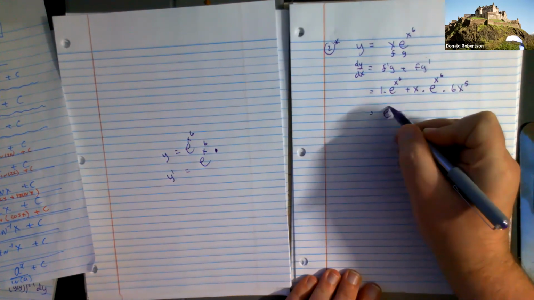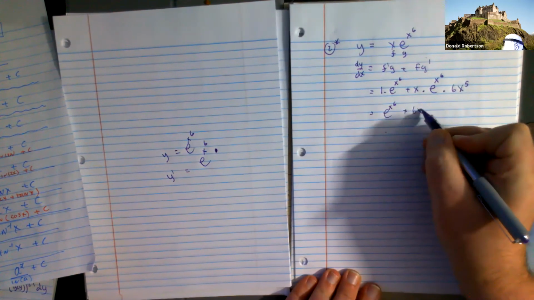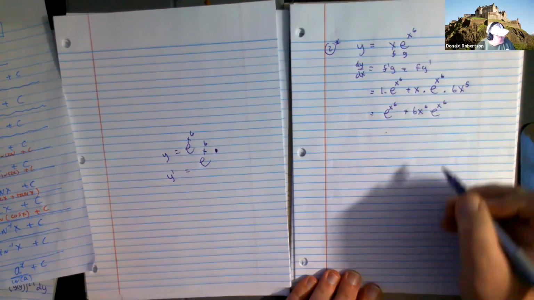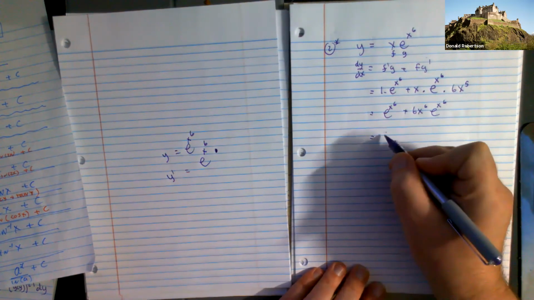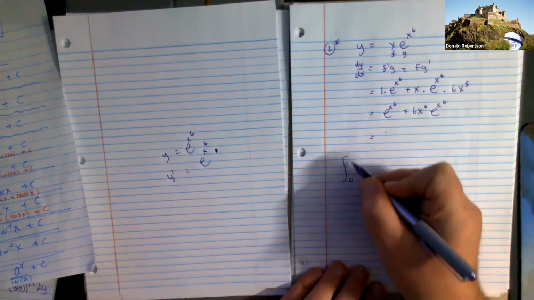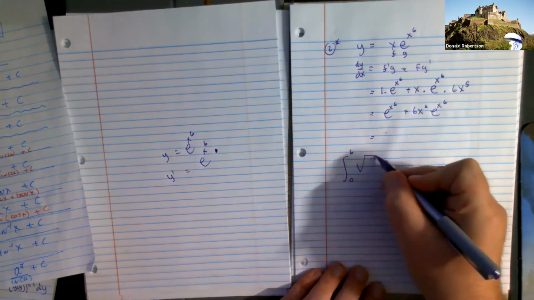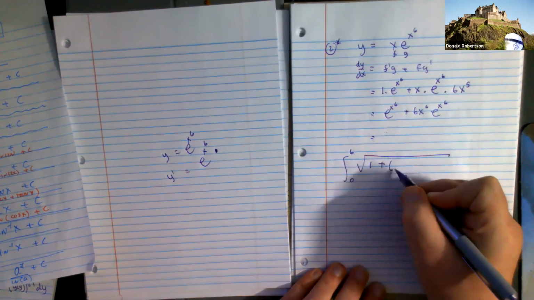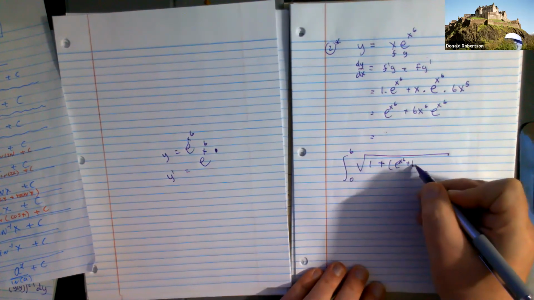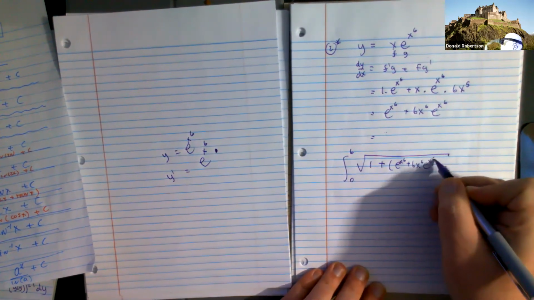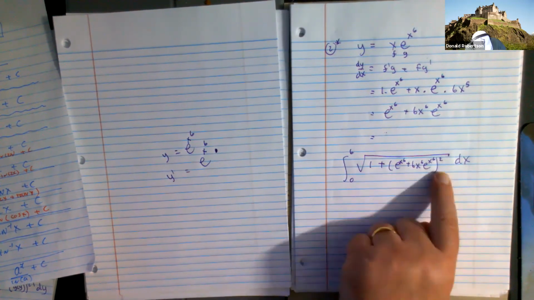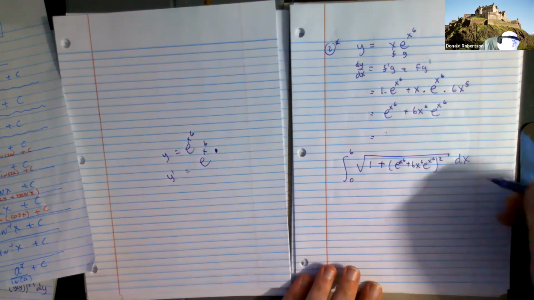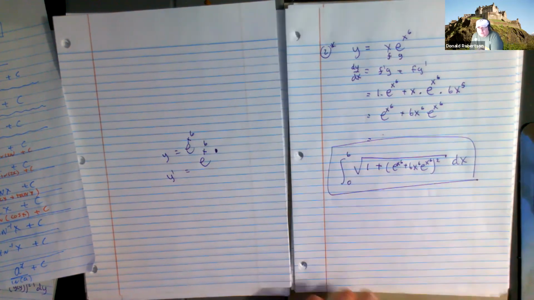So I'd get this guy with this guy. Okay. And then essentially, wouldn't the answer be the integral from 0 to 6 of the square root of 1 plus all of this? Now, do you notice that they don't want you to square this and multiply it out and collect like terms? That's actually as far as you need to go. So it's nothing more than find the derivative and stick it in here, right?